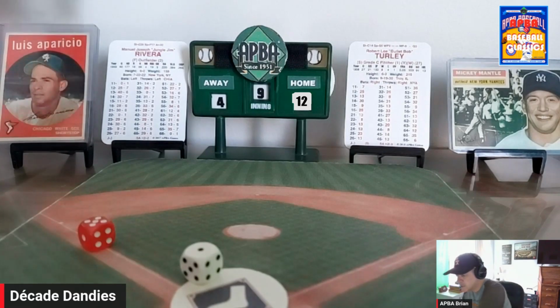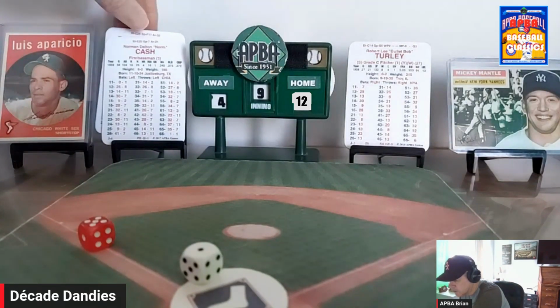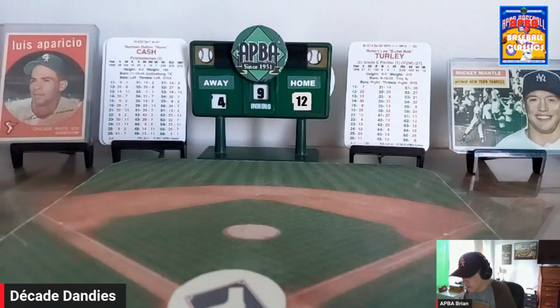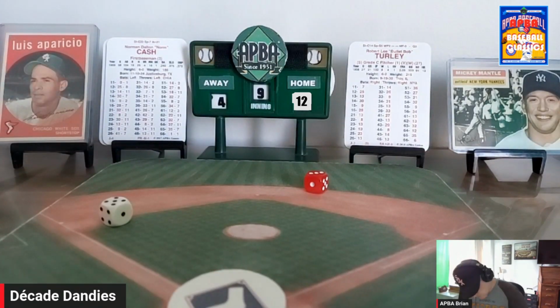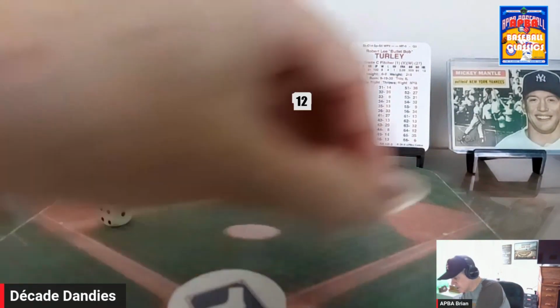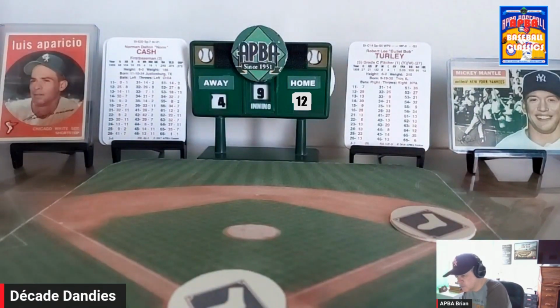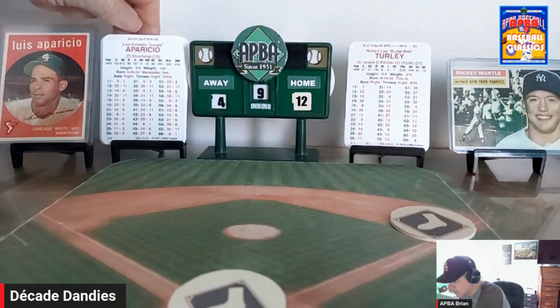First baseman Skowron takes the assist, 1 out. Here's Norman Cash. Cash rolls a 3-5. That's a base on balls. White Sox need base runners by the bushelful.